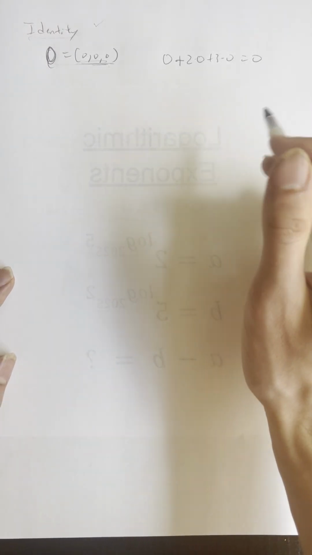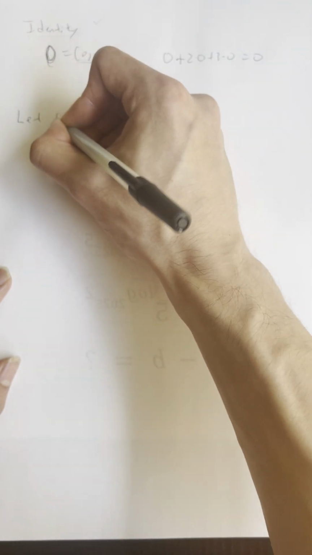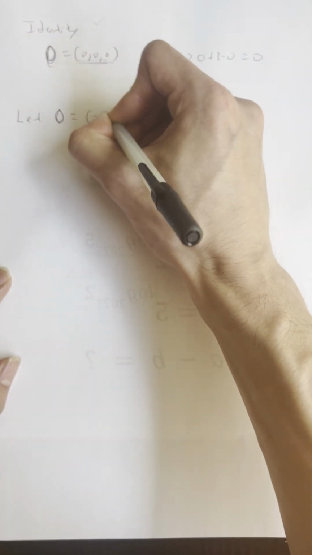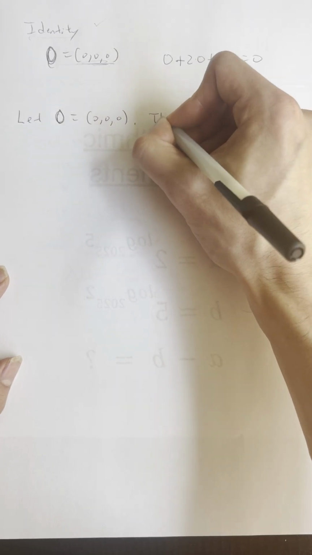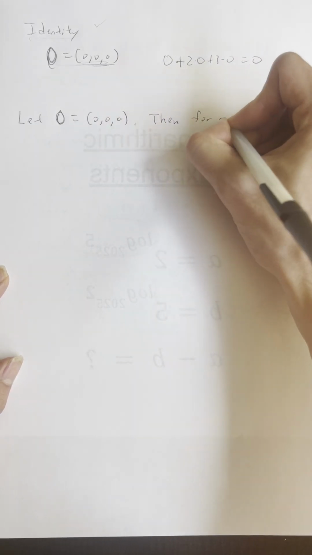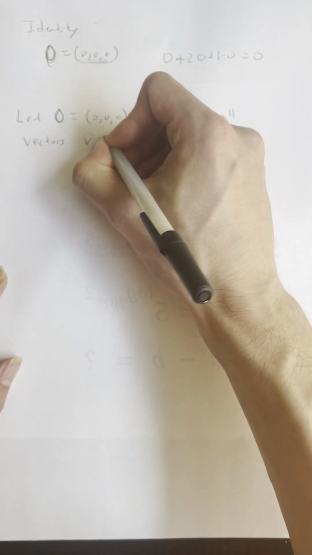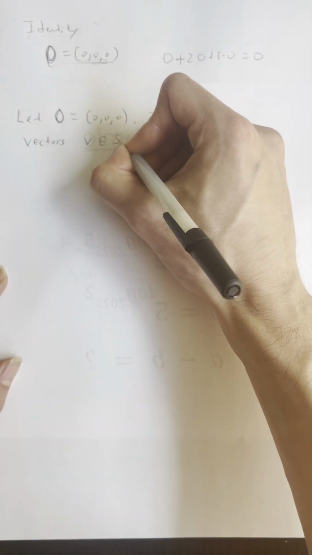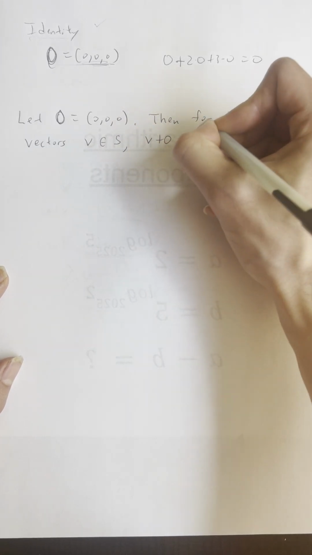Let 0 be equal to 0, 0, 0. Then for all vectors v belonging to S, v plus 0 equals v.